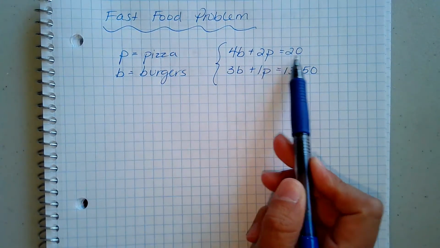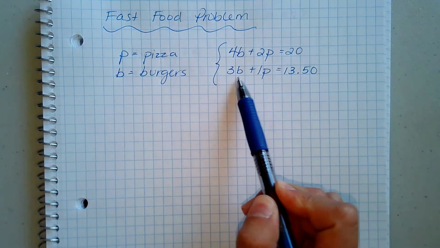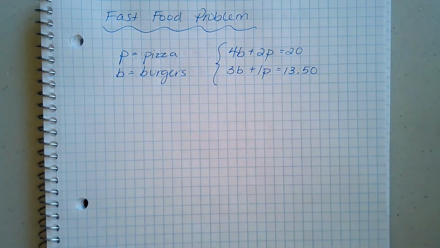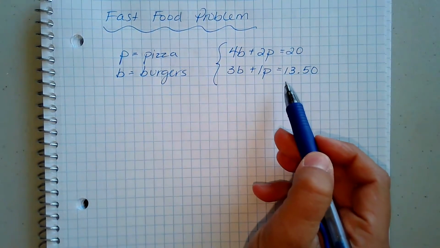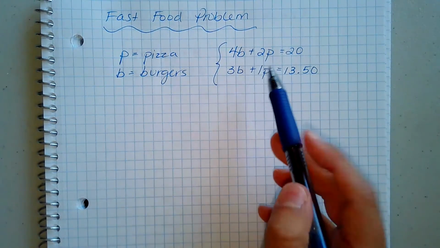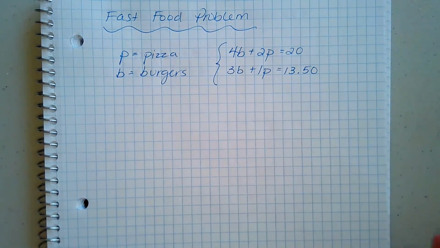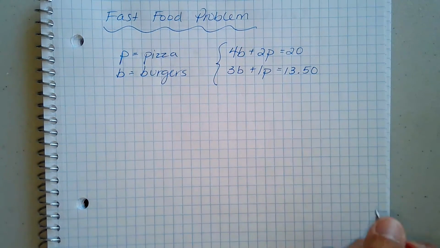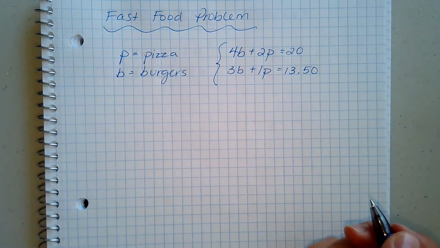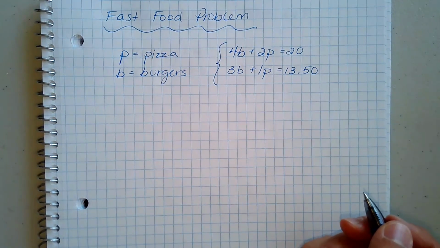4 burgers plus 2 pizzas is $20. 3 burgers plus 1 pizza cost $13.50. So they wrote these equations. They actually added or maybe subtracted the equations, but that really got them stumped because unfortunately nothing canceled. So, with this whole idea of elimination, what we need is we need things to cancel.